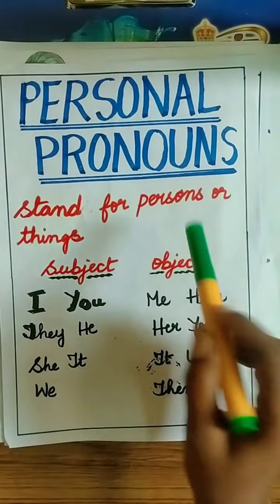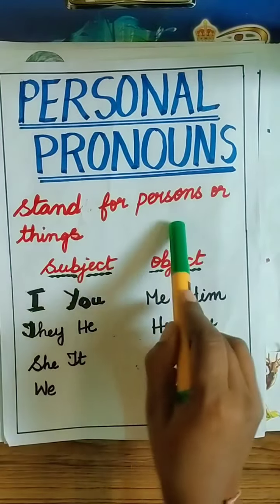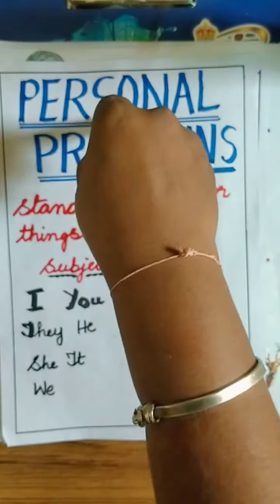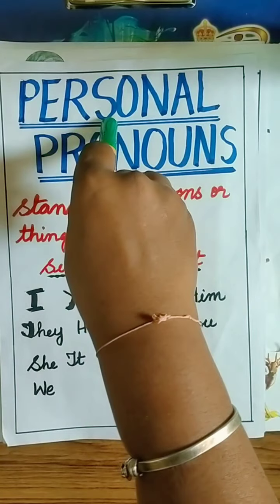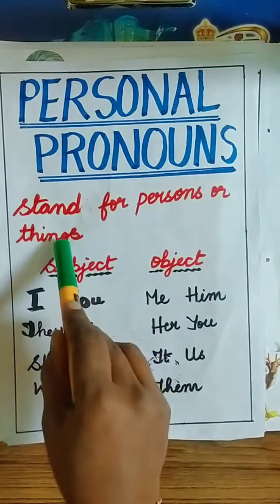First one is the personal pronouns. They stand for persons or things. So, from the meaning of personal itself, we know that it is speaking about a particular person or a thing.